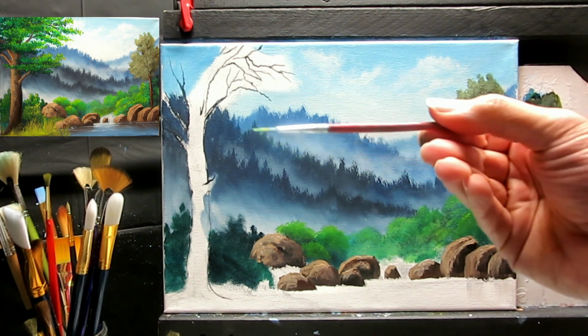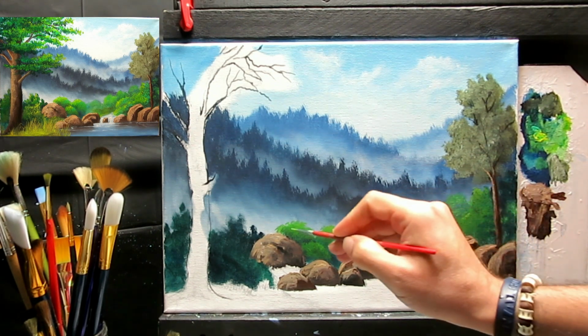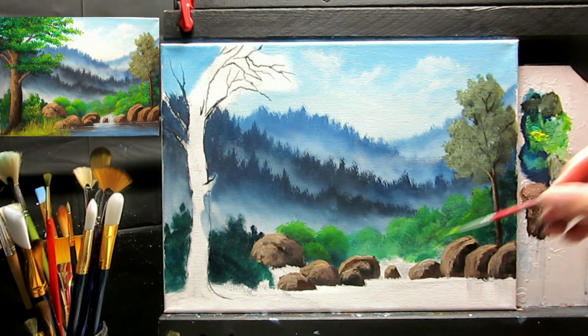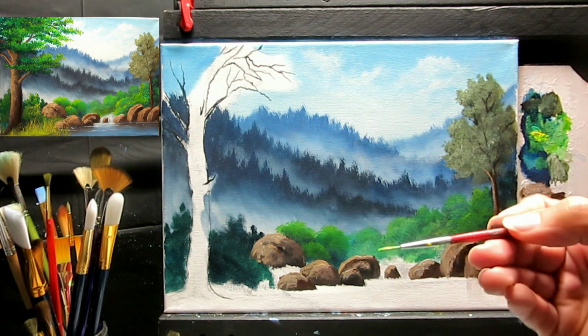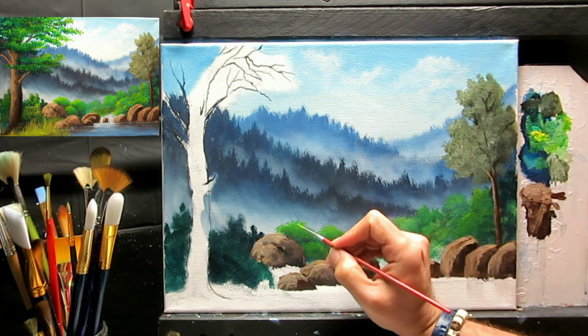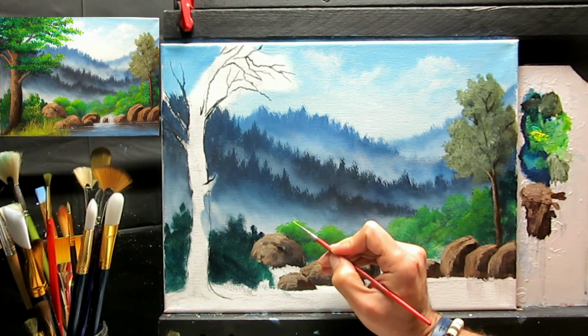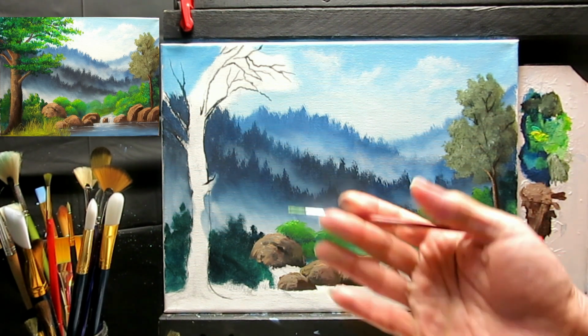Alright, so I'm gonna pick up a liner brush. I'm gonna pick up some light green, some yellow, and we're gonna start working on some of these bushes over here, give them a little more details, a little more interest, they're very flat. So what I do, I just come to the top and go like that. Just an impression of, what would you call it, leaves and stuff like that.